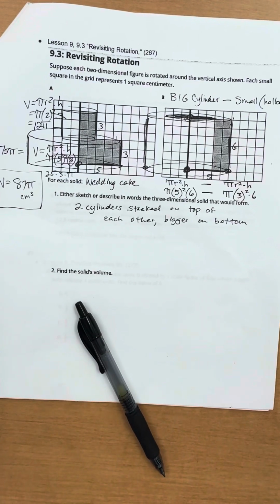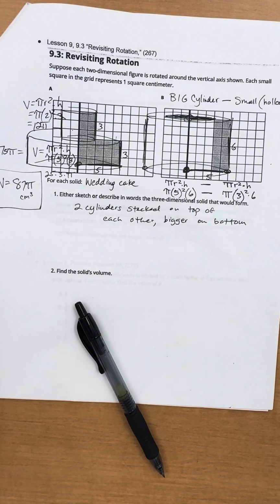So check that out again. Radius is 5. Pi 5 squared, height is 6, minus the hollow portion, just the hollow portion, which is right there. That radius is 3. So minus pi 3 squared.